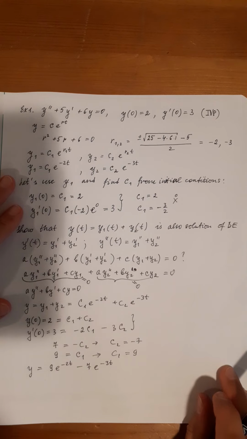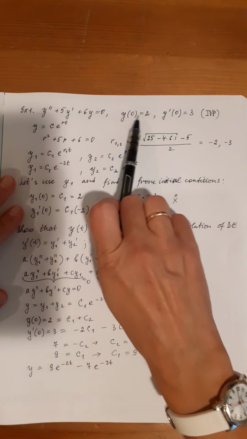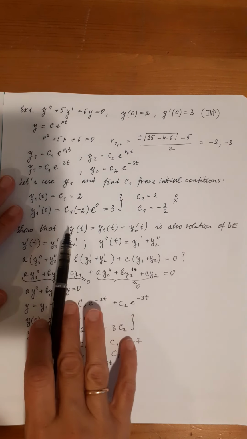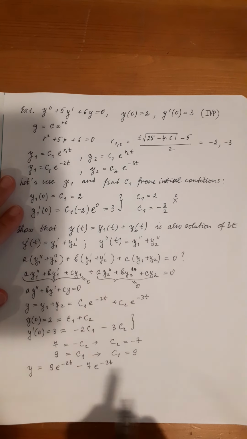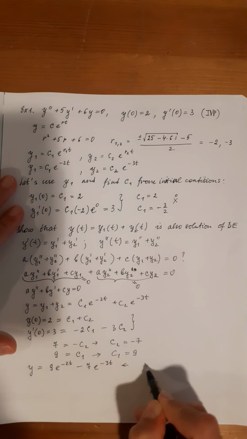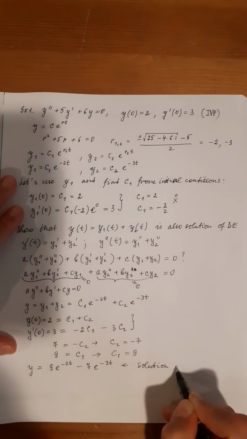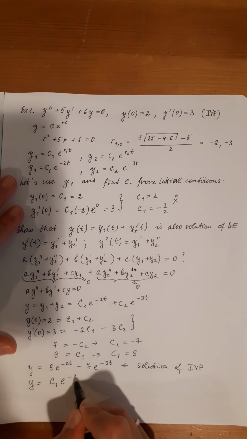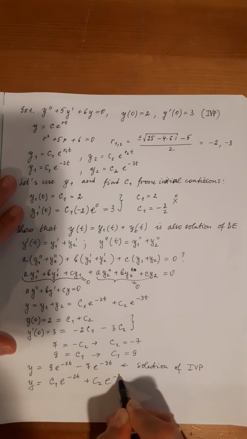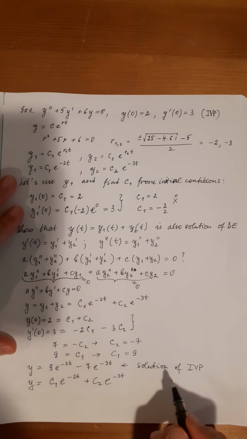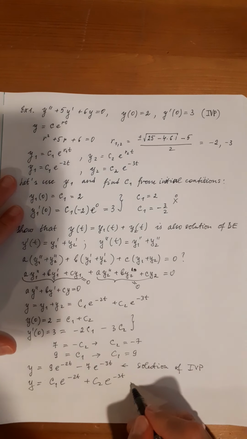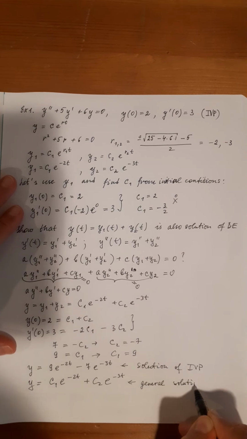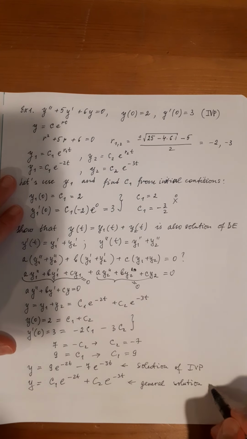Well, more generally, guys, if somebody does not give you an initial value problem, you are going to write down both solutions and write down your final solution as a sum. The sum is going to be called a general solution. So this is the solution of the initial value problem. Now, if you write down your solution like this, c1 e to the power of negative 2t plus c2 e to the power of negative 3t, leaving the constants unknown because no one set up an initial value problem, we're going to call this the general solution of the differential equation.